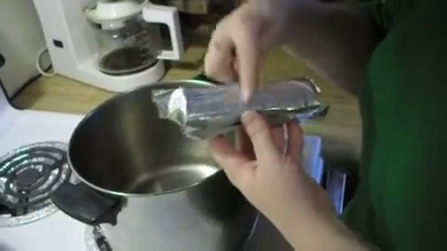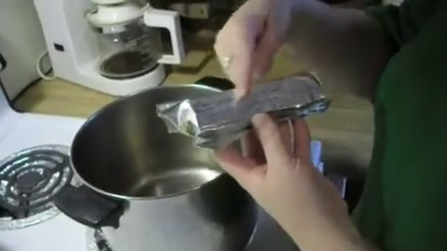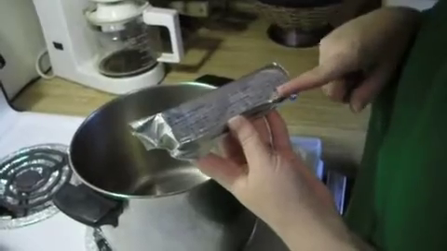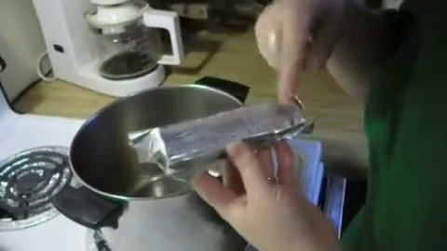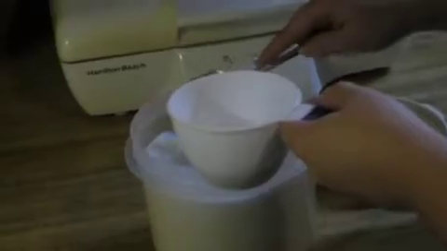We will be using a whole stick of butter, which equals half a cup, or 8 tablespoons, and it's labeled on the butter for you. We will use half a cup of milk to make the cookies. Oops, I got too much. Half a cup.